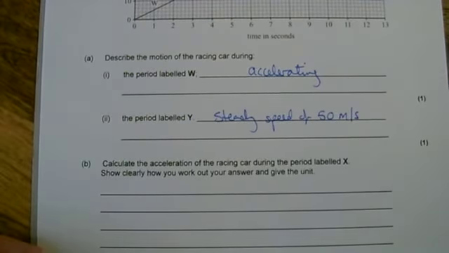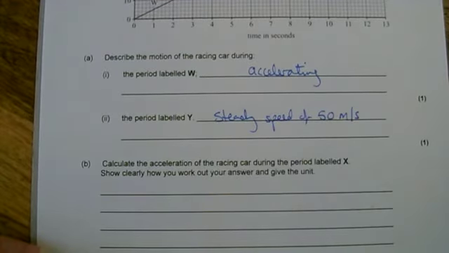Calculate the acceleration of the racing car during the period labelled X. Show clearly how you work out your answer and give the unit. When it says show clearly how you work out your answer, the examiner is expecting to see data taken from the graph, so annotations on the graph. They're expecting to see an equation written down, and they're expecting to see your answer and then rounding if it needs it. If you just do it in your head and bung down the answer, you're not going to get the marks. Okay, it says give the unit.